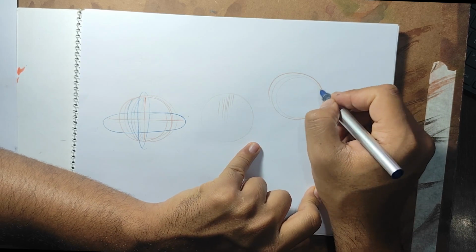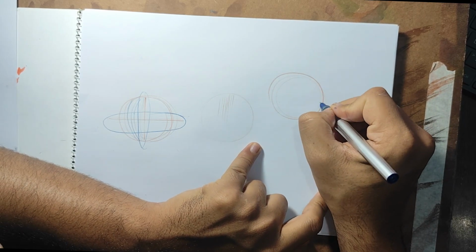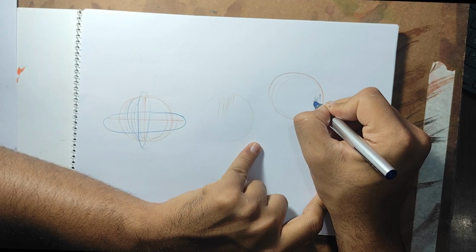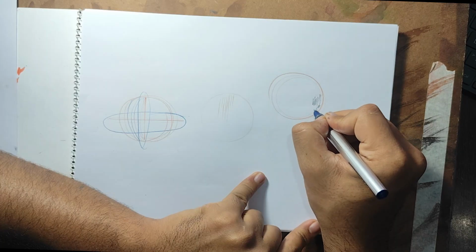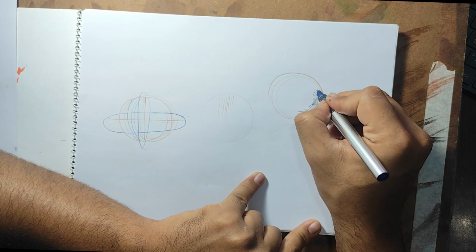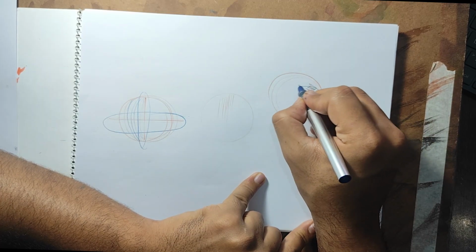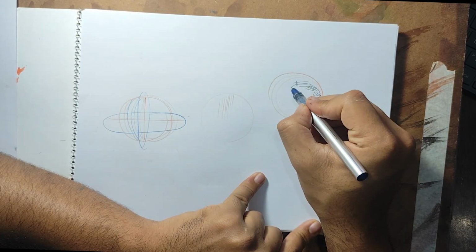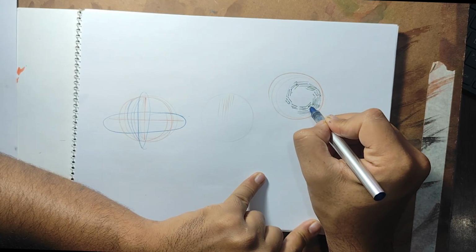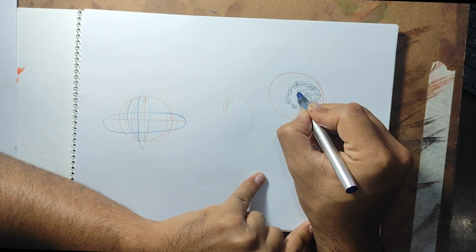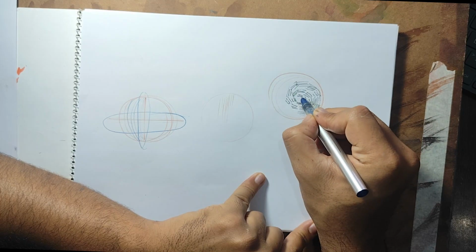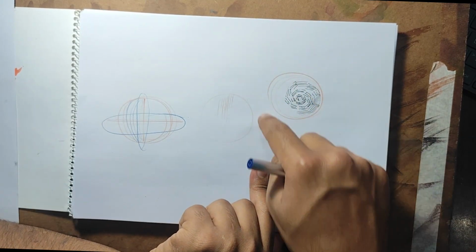Whenever you shade your circle, do it in a proper way. Just start from here, maybe. Then tilt your pen a little bit. I'm not doing this fully because this is not about the shading part. I'm just telling you how to shade a circle a little bit. So this is the way of shading a circle.